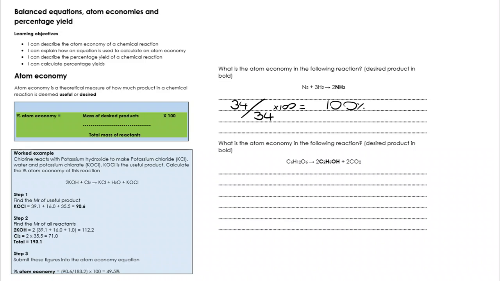The next one, slightly more complicated. This is the breakdown of glucose into ethanol and carbon dioxide. And in this case, we've got 2 ethanols. That gives us a total of 92, so that's 2 46s. And the total molecular mass of the glucose we started with is 180. So if I take my 92 over 180 and multiply that by 100, I get an atom economy of 51.1%.